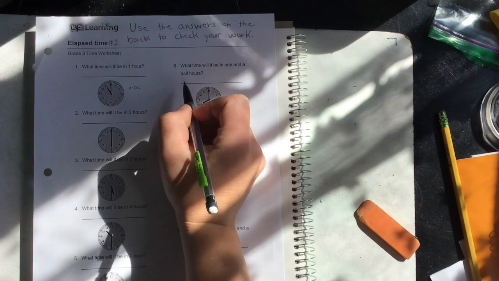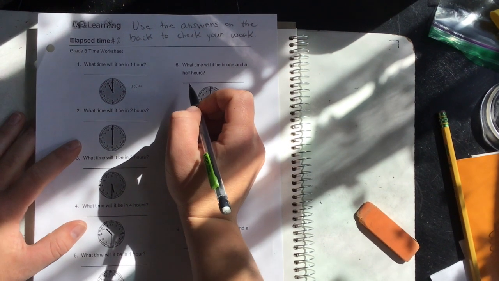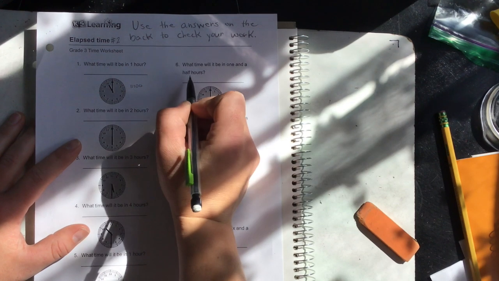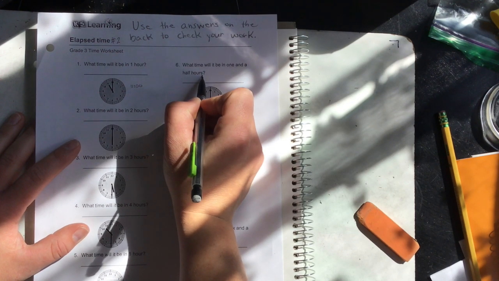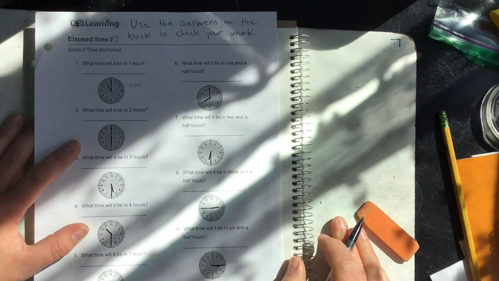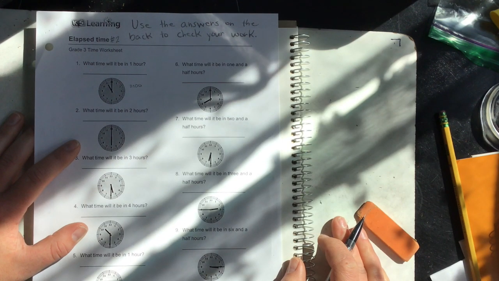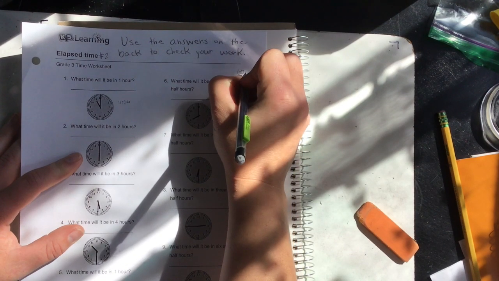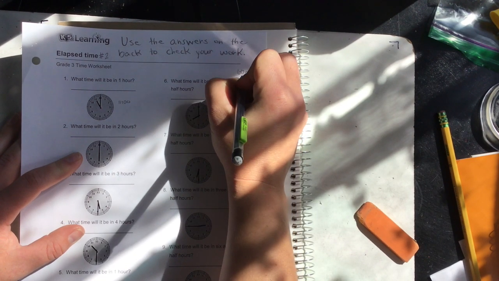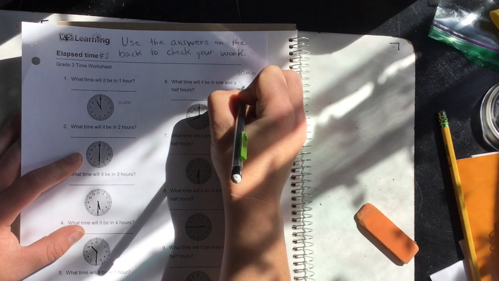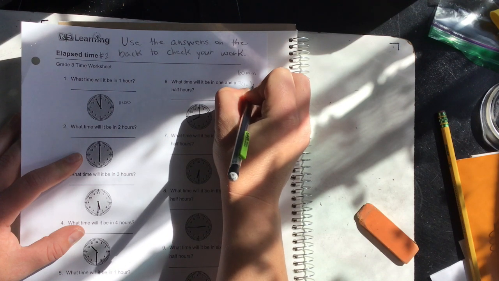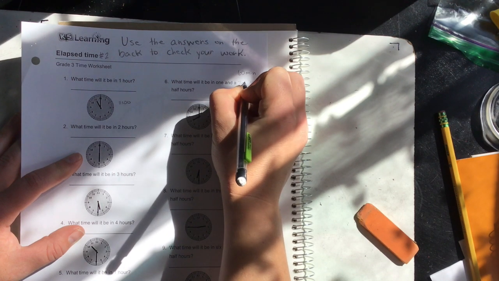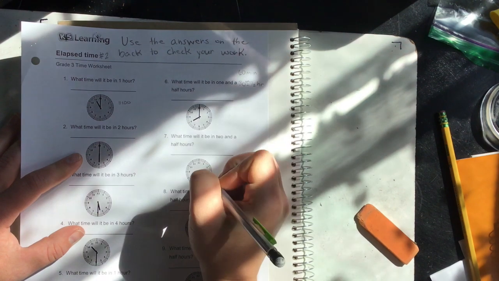Now, there's something I want you to remember. Half an hour is how long? If 1 hour is 60 minutes, what's half of 60? 30. 30 minutes equals 1/2 an hour.